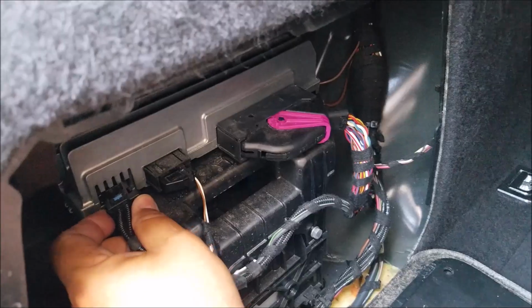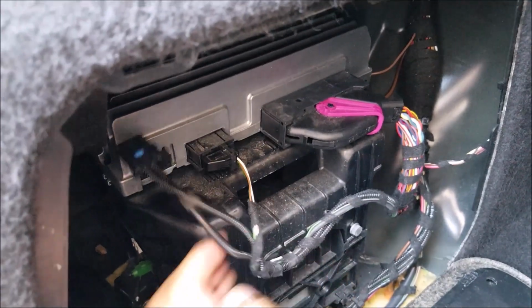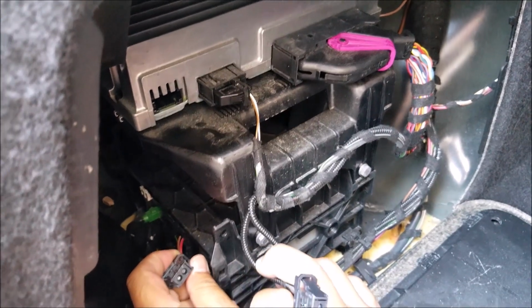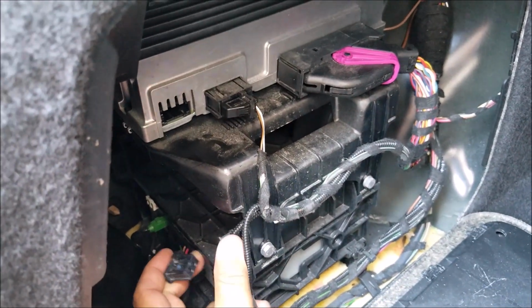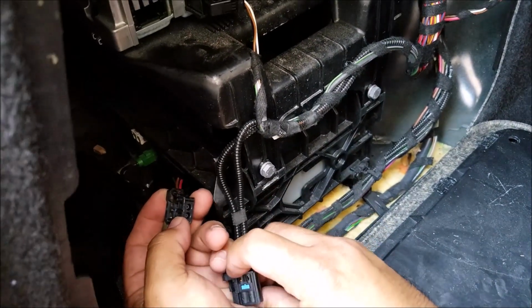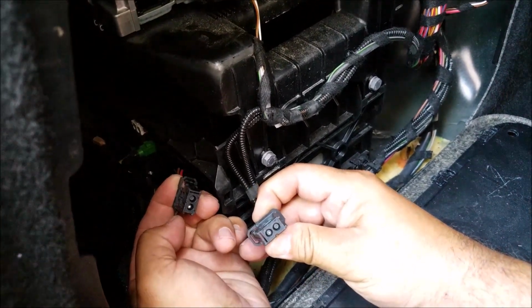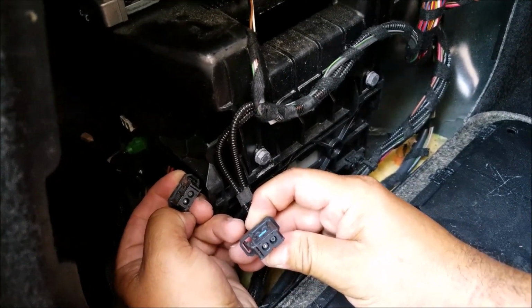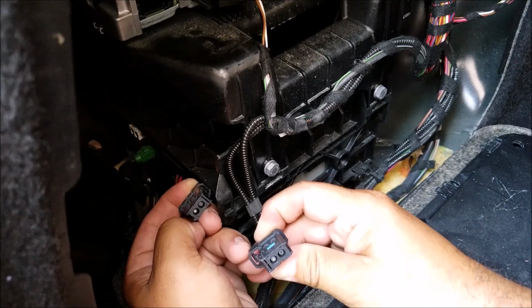On some cars, they have extra options. They might have another module, which this car doesn't have, so you might have 3 modules instead of 2. As you can see, these are the fiber optic connectors, and none of them are blinking. They should be blinking red.